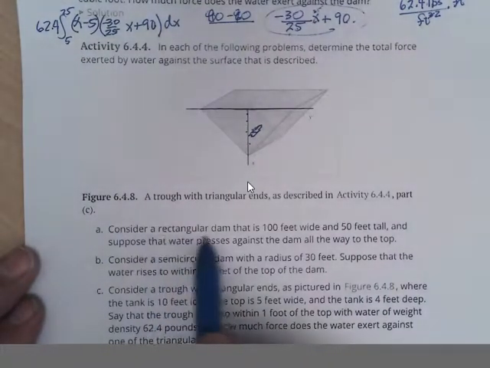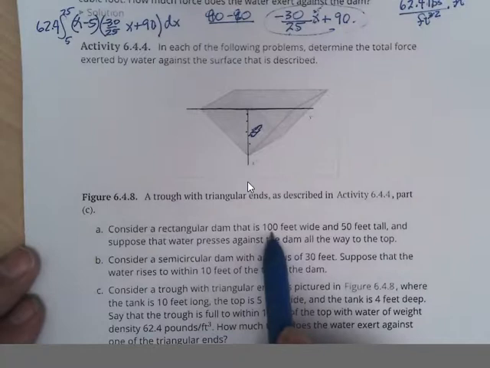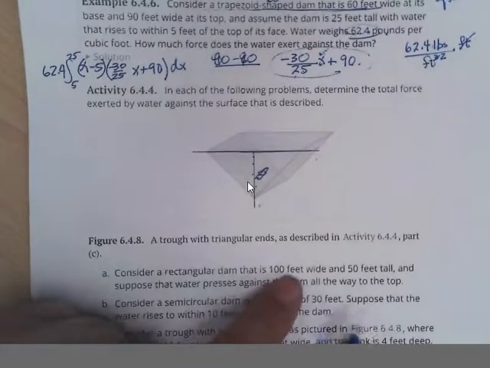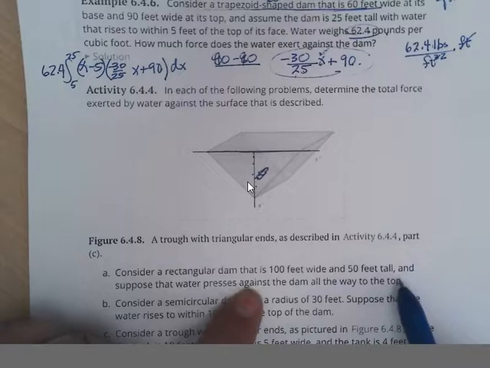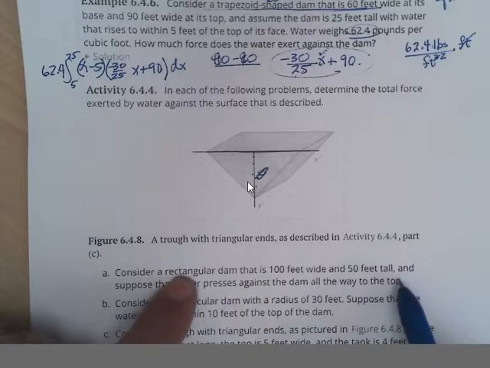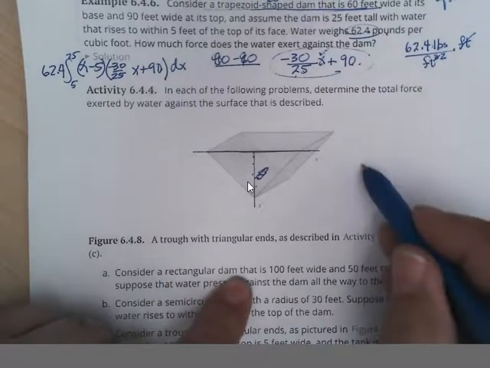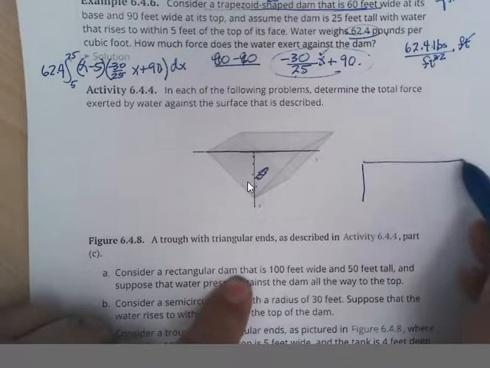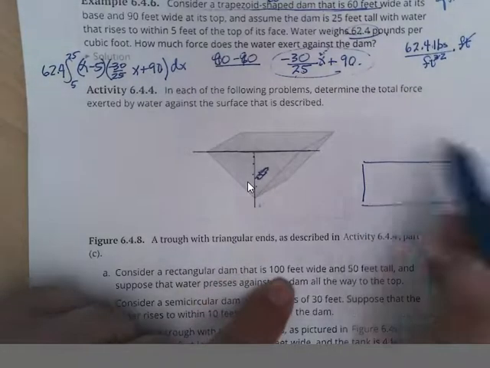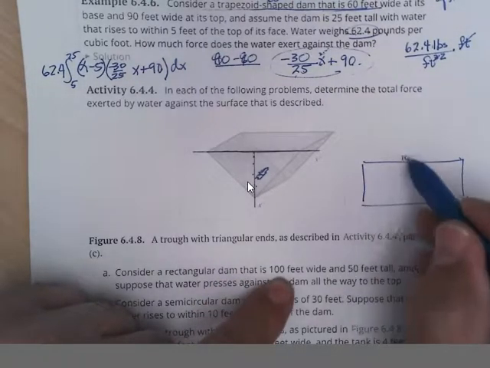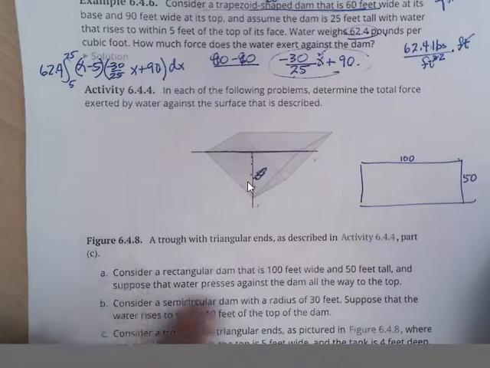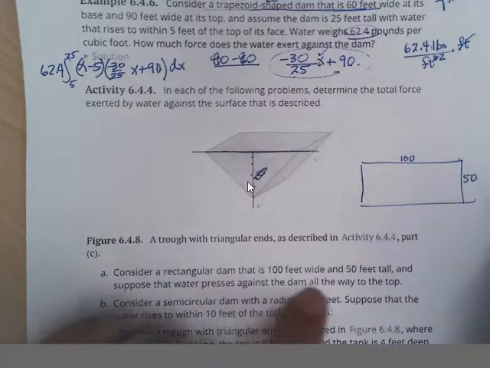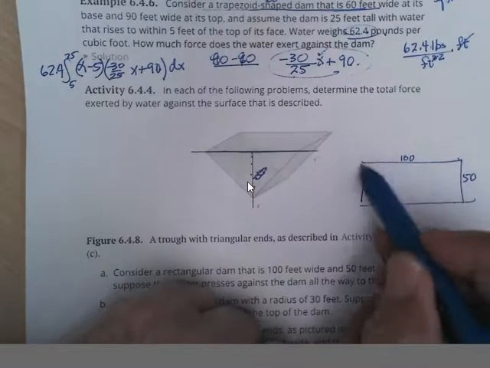So let's assume it's a rectangular dam, 100 feet wide and 50 feet tall. It's not this one. And suppose the water presses the dam all the way to the top, so the dam's filled to the top.